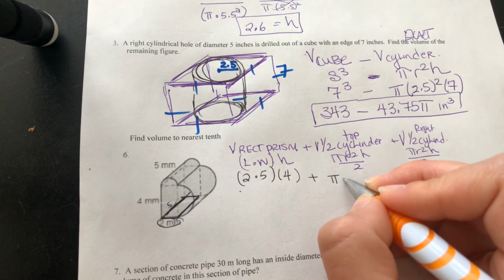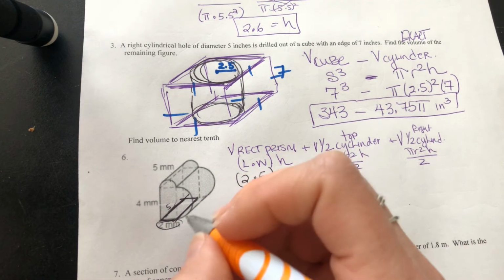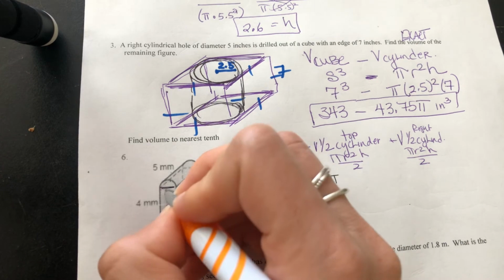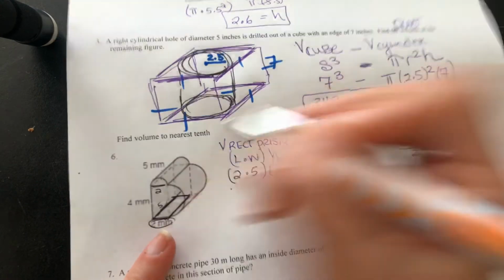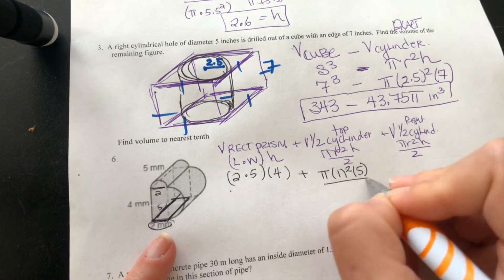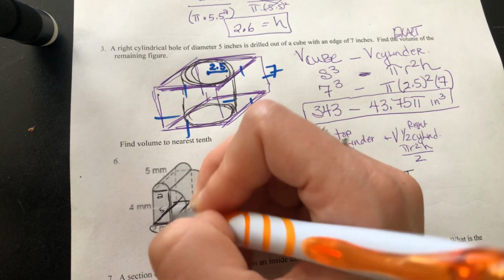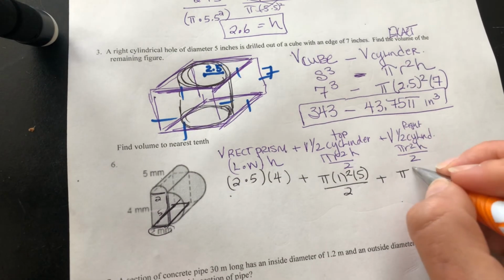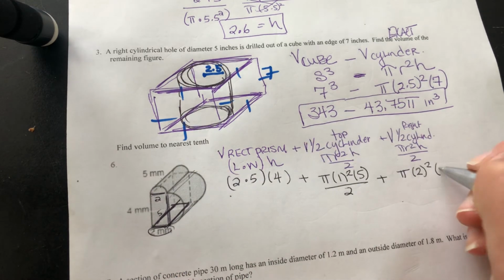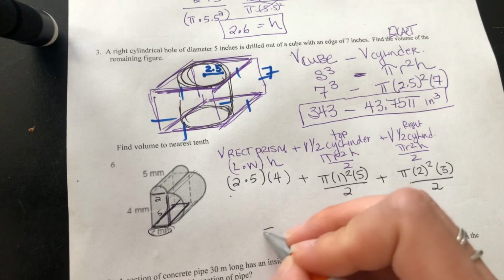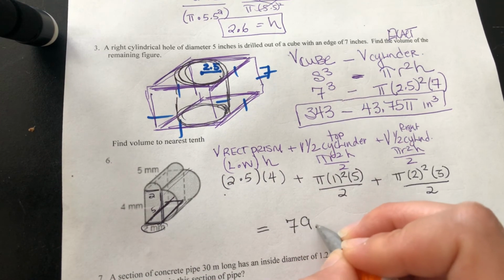We got pi. What's the top radius? Well, if this is 2, that means half of it is 1. The height of the top one is 5, all over 2, don't forget that, plus pi. So what's the radius of this? Well, this length was 4, so that means it's going to be 2. The height is this again, so it's 5 all over 2. Put this all in your calculator because I want it to the nearest tenth, and here's what you should get.